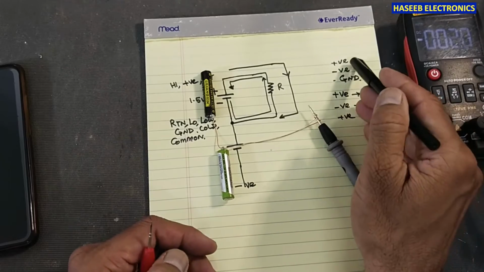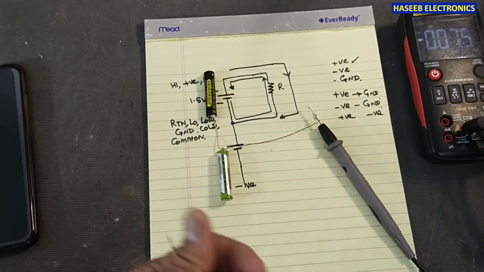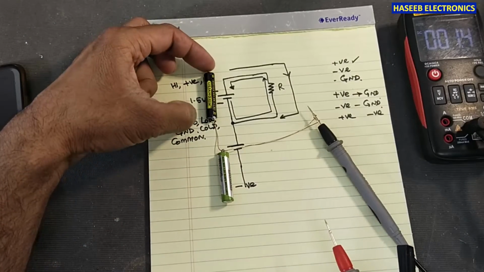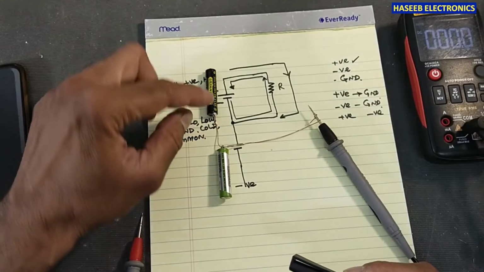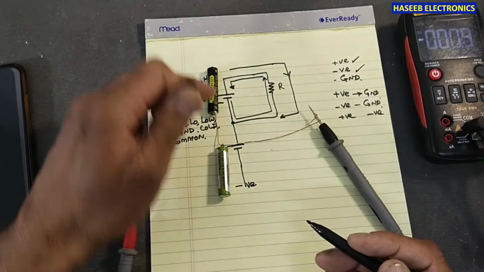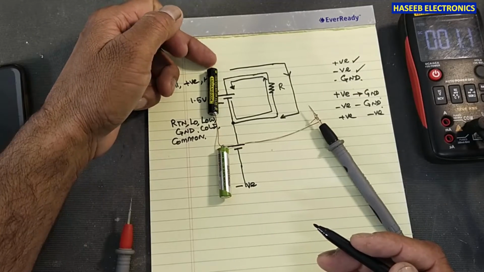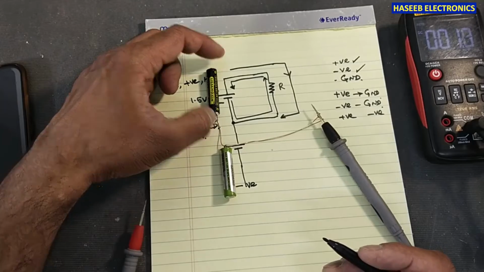The first question: what is positive? Positive means here is a deficiency of electrons. The negative terminal within one source means here is an excess of electrons. Here are more electrons, here are fewer electrons. So this deficiency will determine the potential difference.